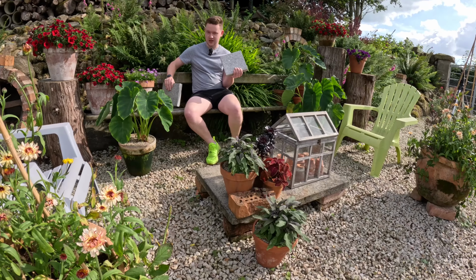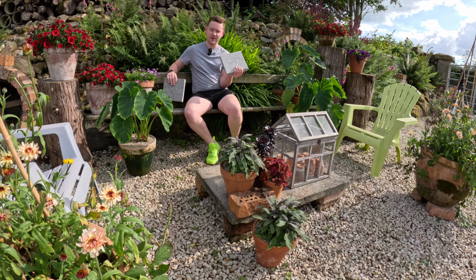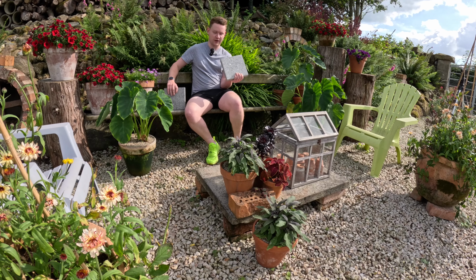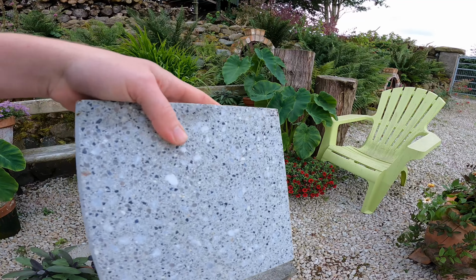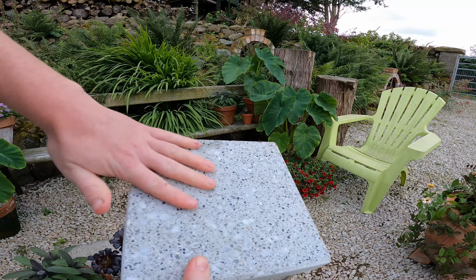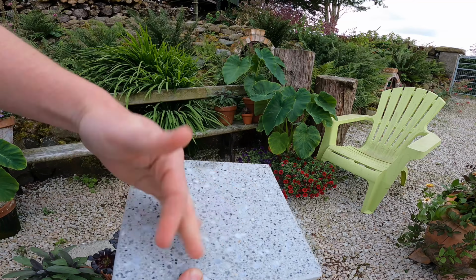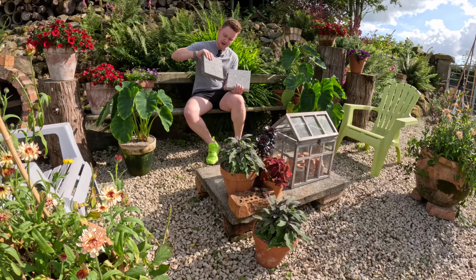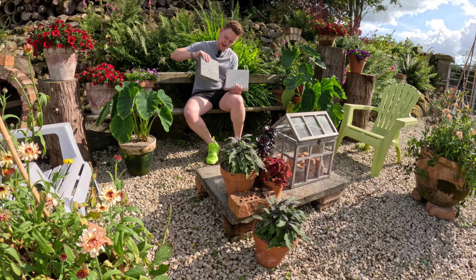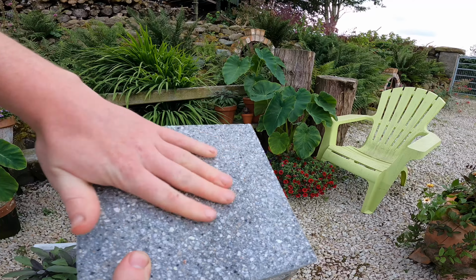I do have samples here of two more decorative flags, and this would kind of be more aimed at your patio area. So this one here is called Pave. It's a beautiful, smooth, white, sleek, contemporary flag. And this one here is called Travera, and it comes in like a slightly grey textured effect with a wee bit of a granite sparkle through the surface.